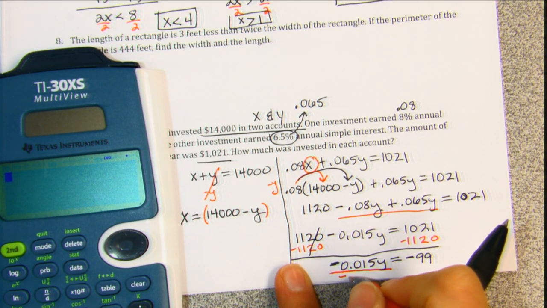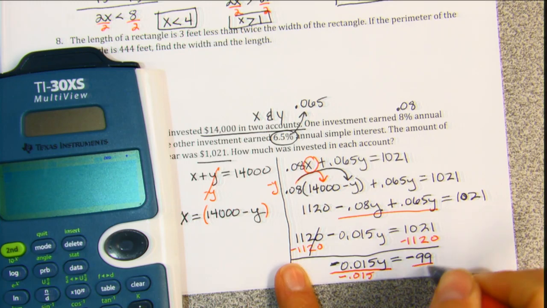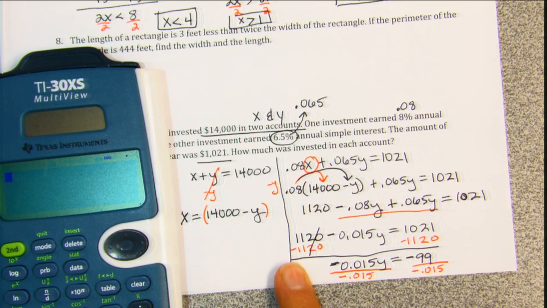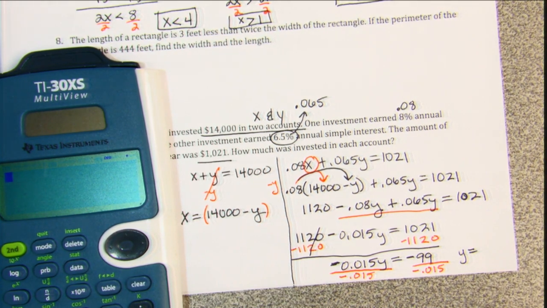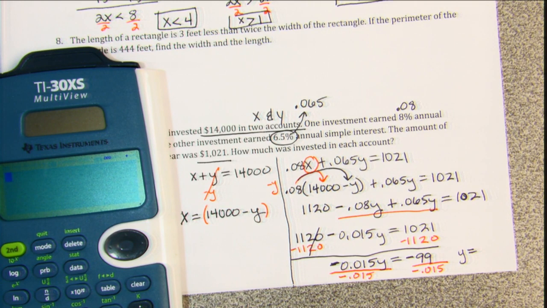Divide by negative 0.015. We know this is going to be positive, right? It better be. Can you have a negative amount of money you're investing? I wish. Hey, I'm going to invest a negative $1 million. What's my return on that? Wouldn't that be great? No, we can't do that.